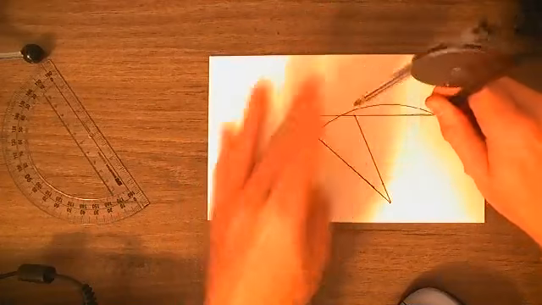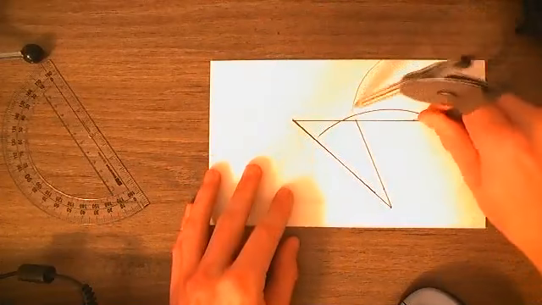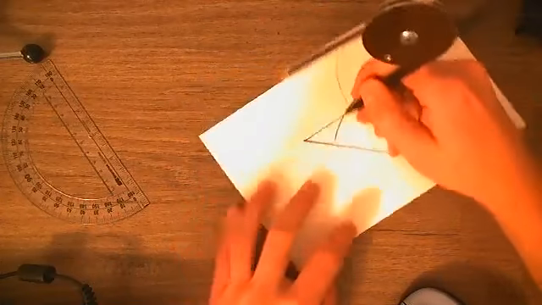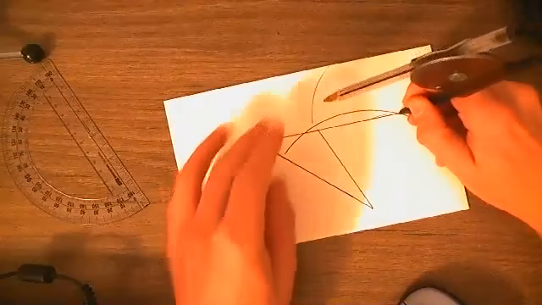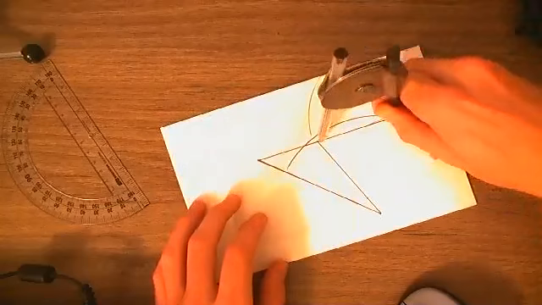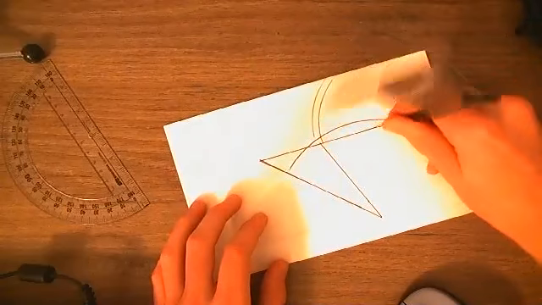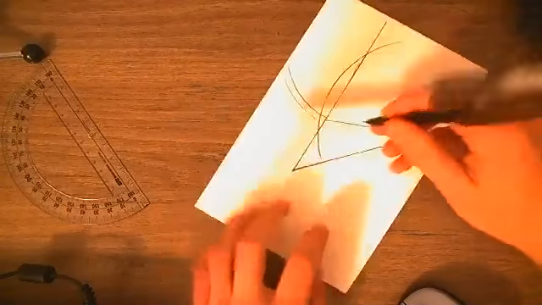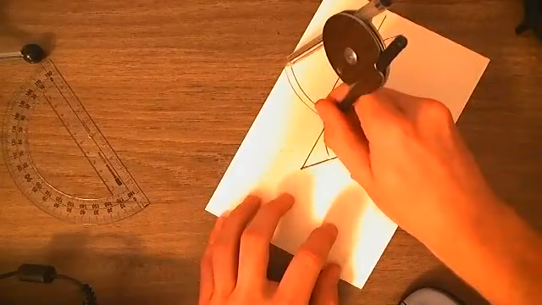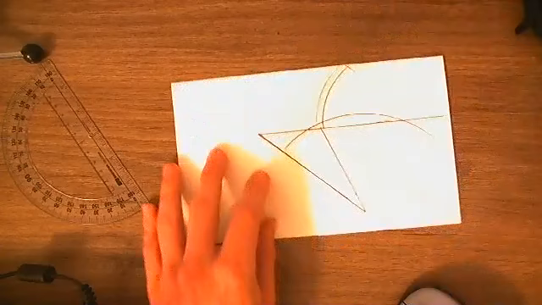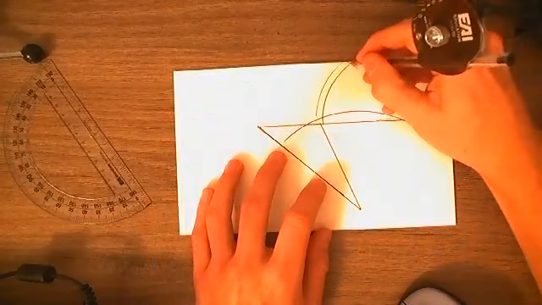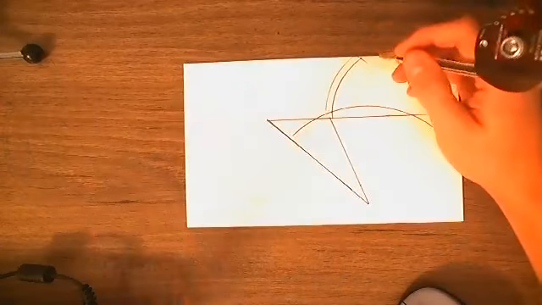I'm then going to come in. Hopefully my paper's long enough. Oh, it is not. It's all right. So we're coming just a little bit shorter. Unfortunately, some of this is trial and error. Just barely on the page. There we are. So you can see both of these intersect right up here.